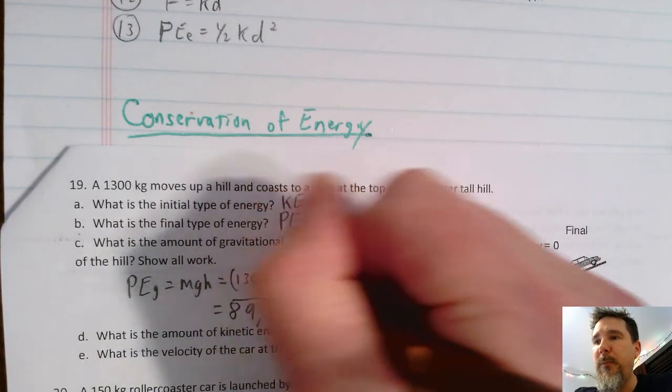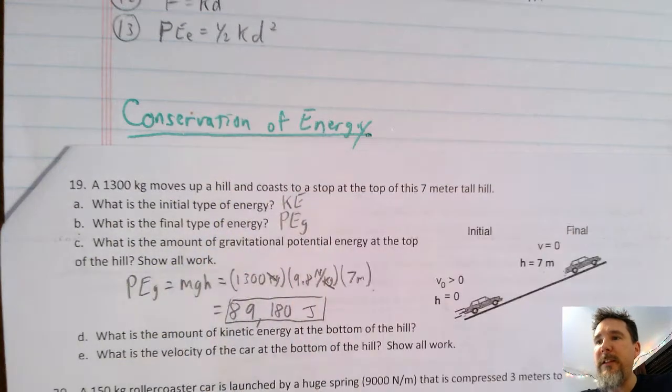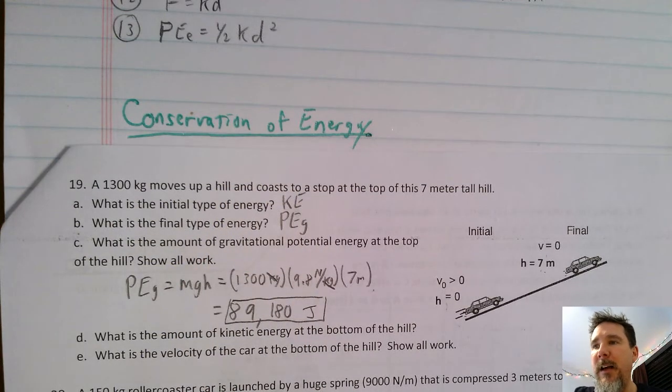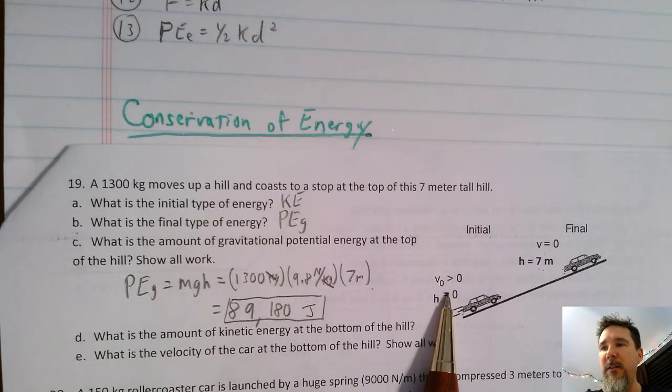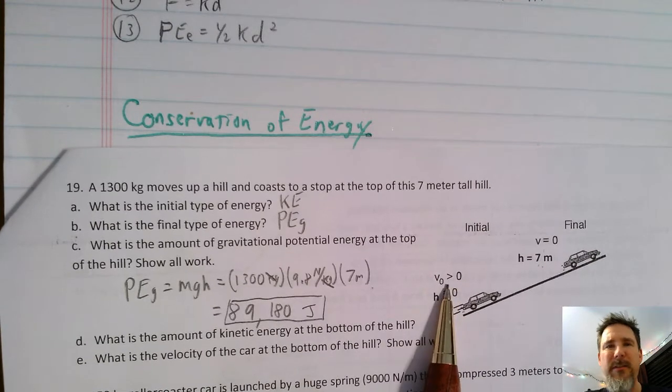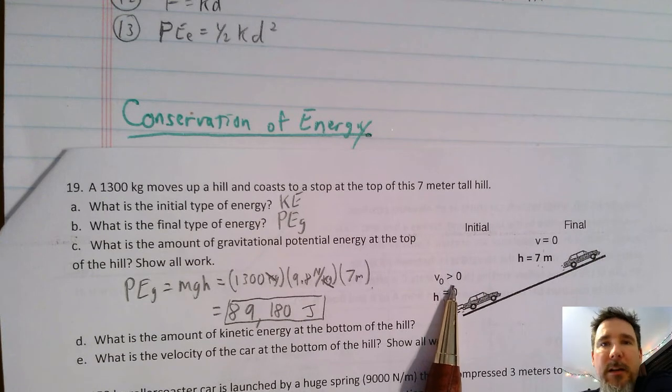So that's how much gravitational potential energy it has at the top of the hill. The amount of kinetic energy at the bottom of the hill, well, it doesn't give us enough information here. It says the velocity is greater than 0. We need a better number than that to calculate it, or we just use our knowledge of conservation of energy.